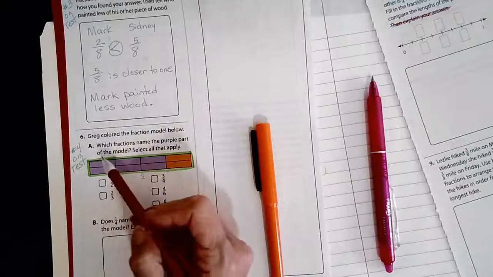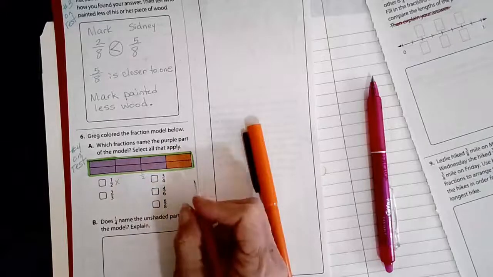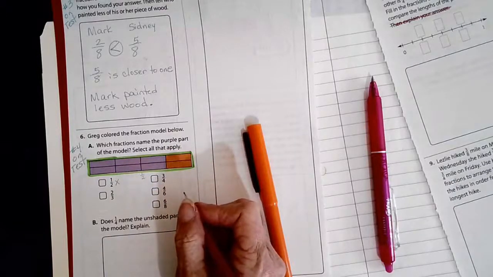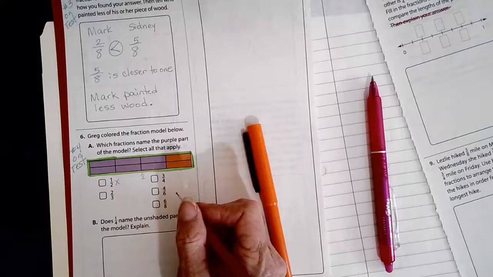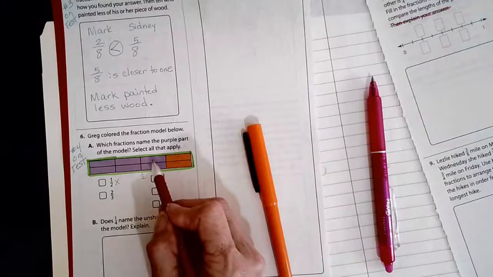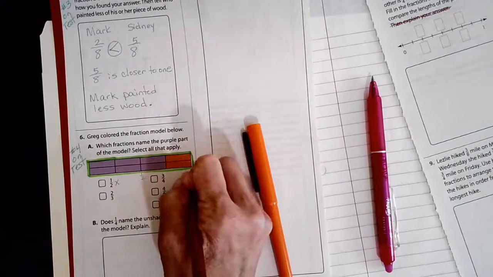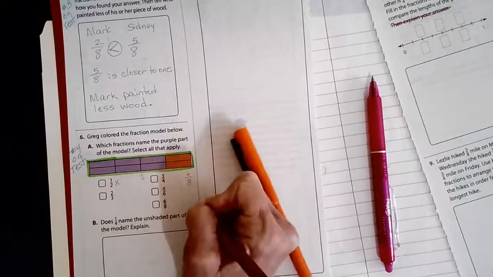Now, let's count the whole pieces. 1, 2, 3, 4, 5, 6, 7, 8. There are 8 pieces in all. So automatically I know that one denominator that I would use would be 8. And there are 1, 2, 3, 4, 5, 6 purple pieces. So I know I could represent the purple by writing 6/8.